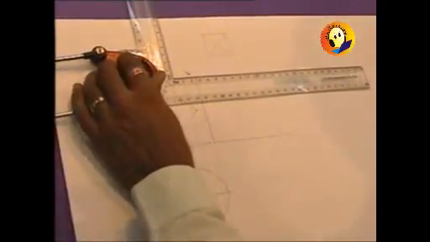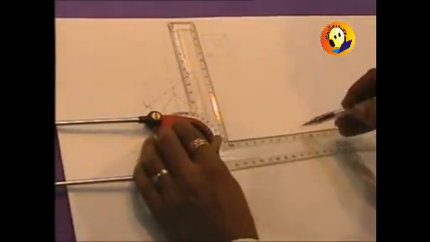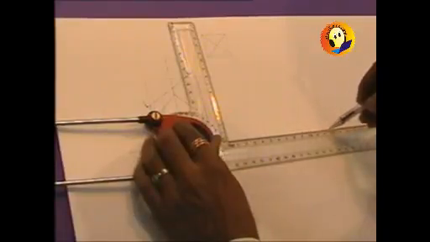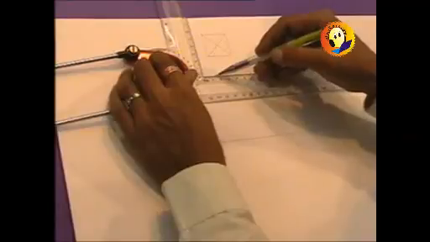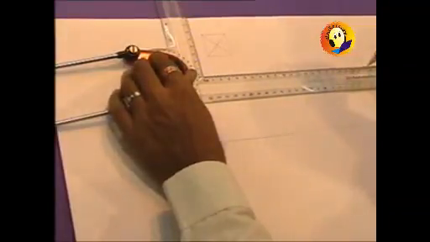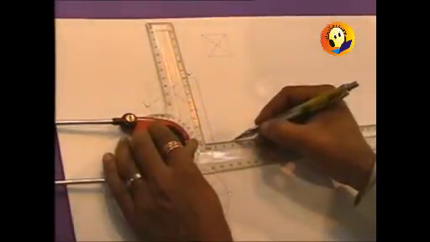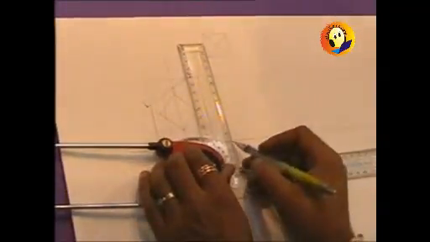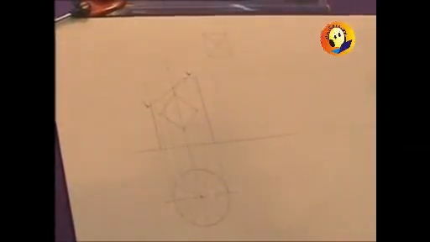For the development, you are required to extend XY line as well as the height of the cylinder. We will take some distance from the front view as a separation distance, and from there we are required to draw the development, which will be a rectangle. So the calculation is to be made.